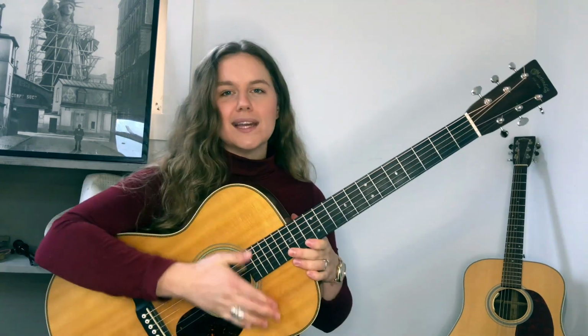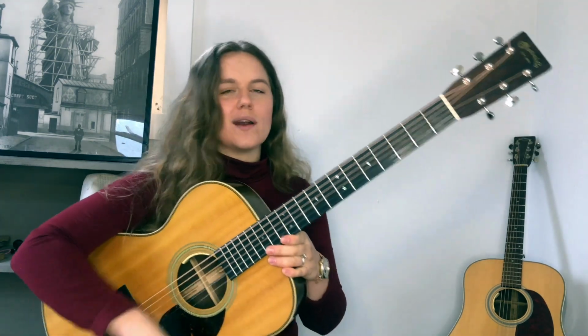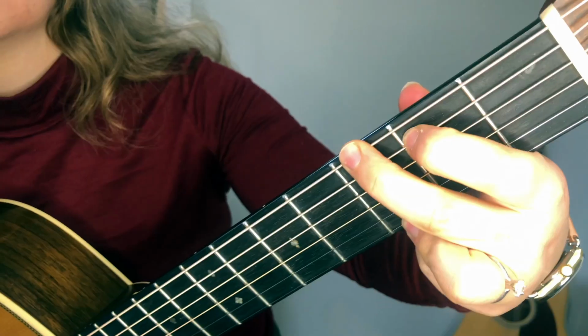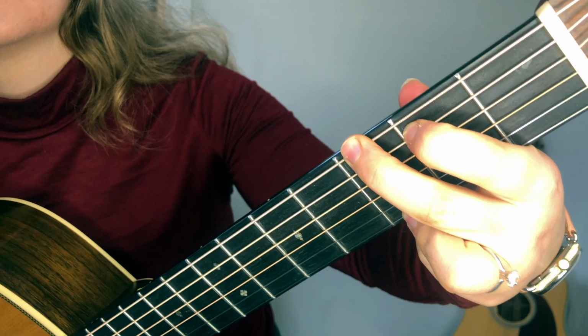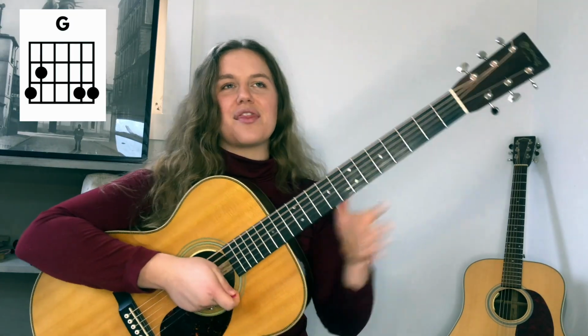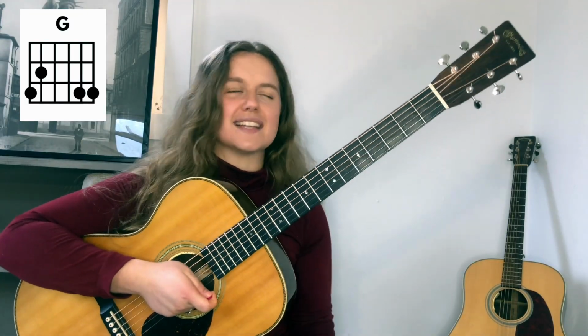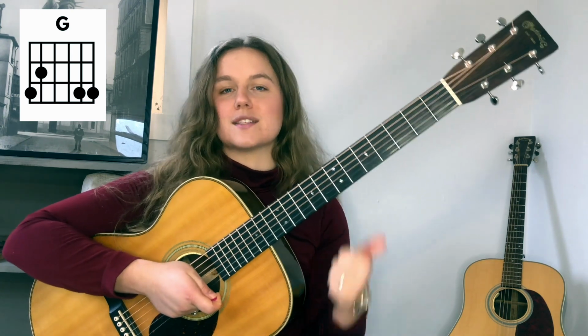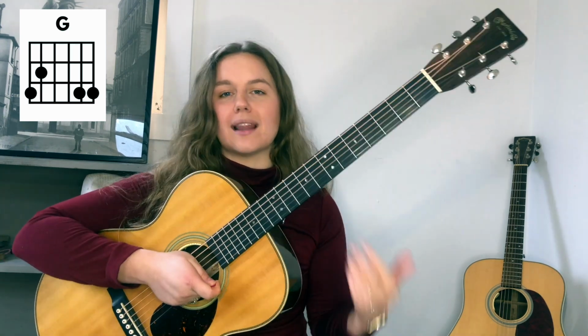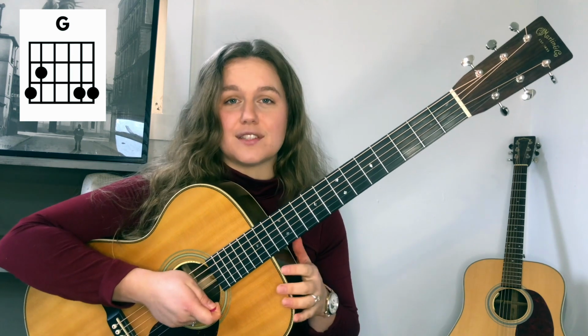Going in no particular order, we're going to start with one of the most popular guitar chords, G. The G chord is used in thousands and thousands of songs, and it's super helpful to learn this one first because it's going to allow you to learn lots of different songs.